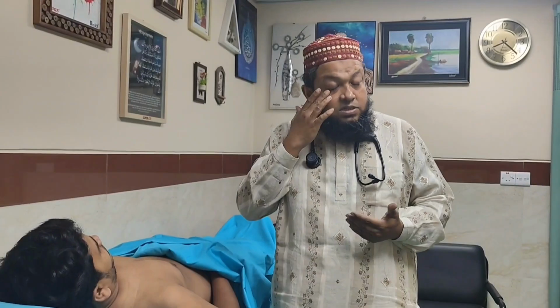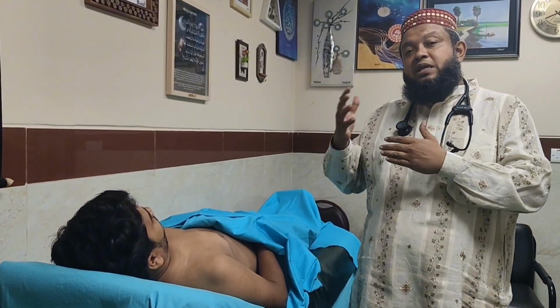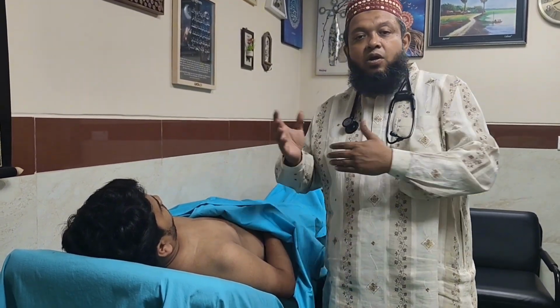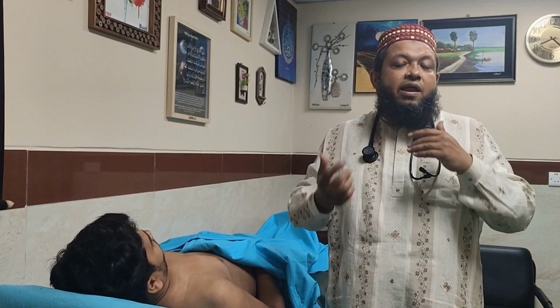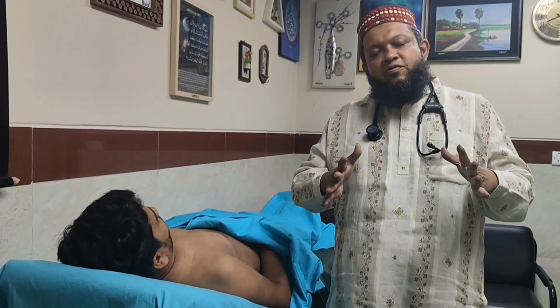Some examiners tell that if you suspect mitral stenosis or regurgitation, then you have to roll the patient to left side and do maneuver for aortic regurgitation and aortic stenosis. But I recommend, and some authors recommend, that you have to do the maneuvers in exam setting, all the maneuvers.